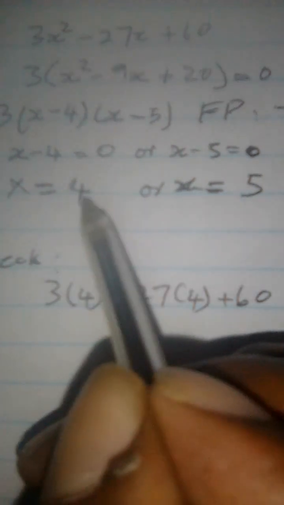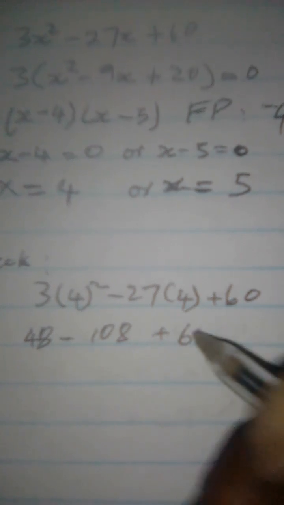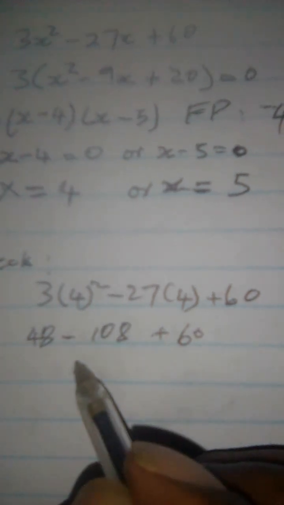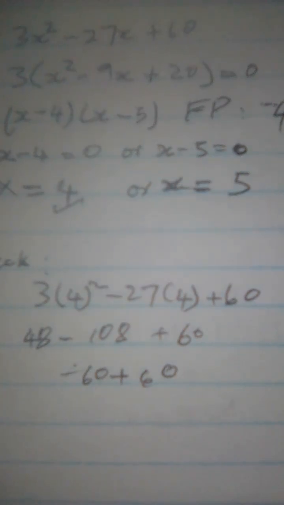We'll use 4 to check. 4 squared is 16 times 3 is 48, minus 27 times 4 is 108, plus 60. So it's 48 minus 108 is minus 60, plus 60. That means x equals 4 indeed is our real answer.